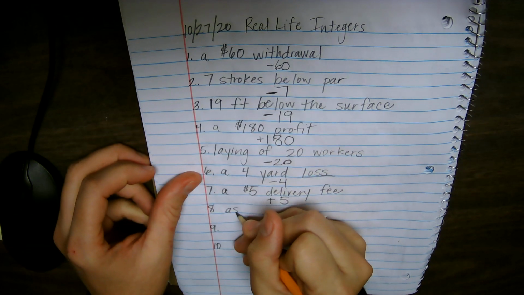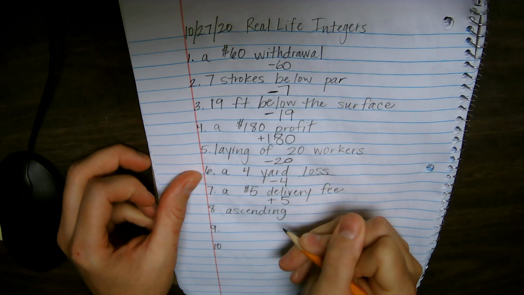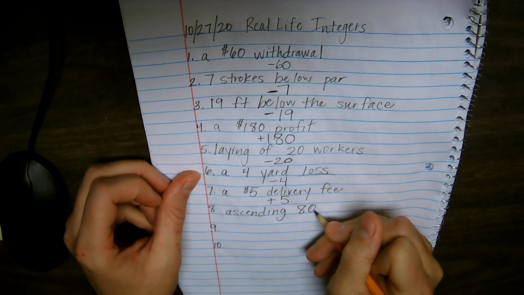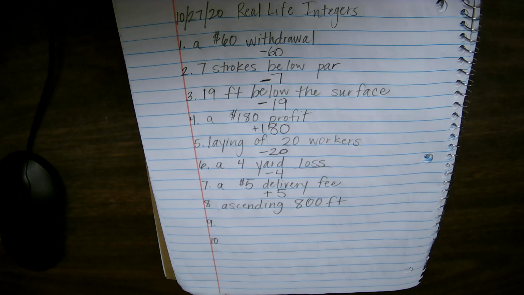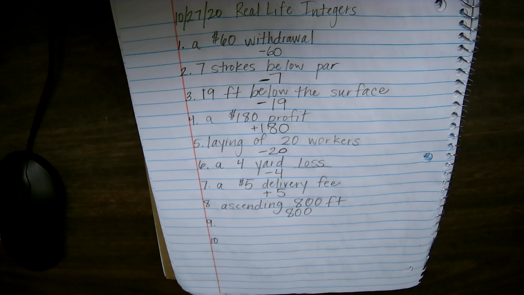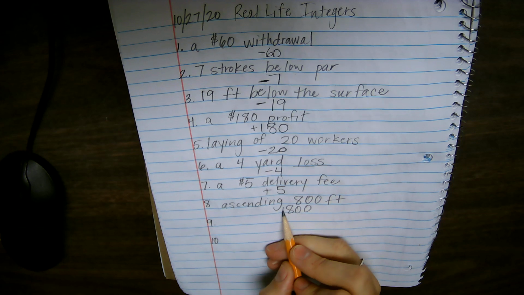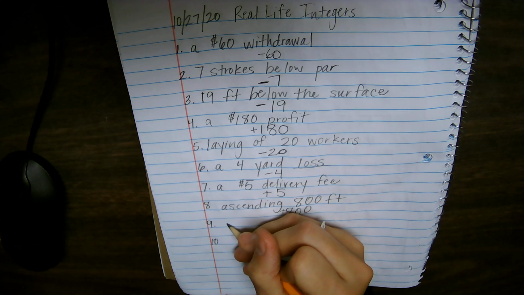Ascending. Does anybody know what ascending means? It means to go up or to become greater. So ascending 800 feet. If you're going up, you guessed it, it's a positive 800. So you can show it with or without the plus sign. Both mean positive, right? 2 more. You try these last 2.